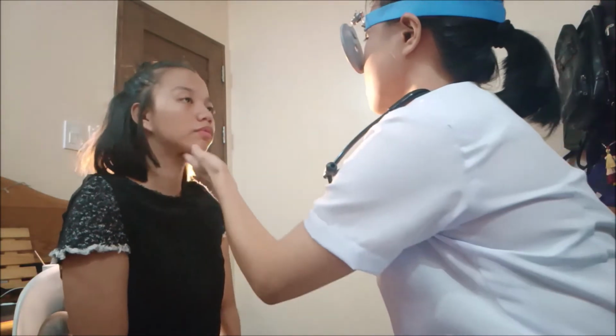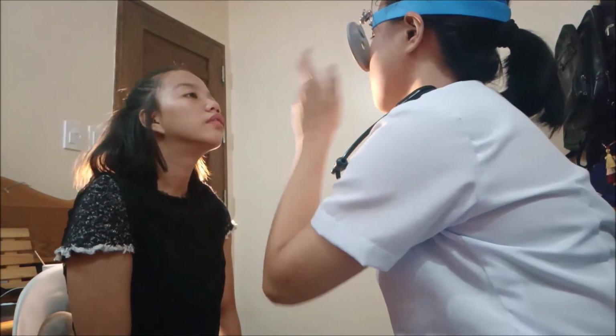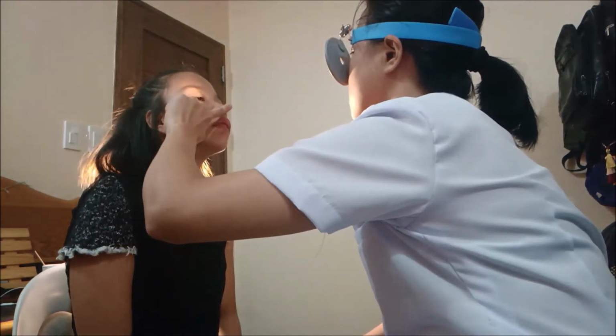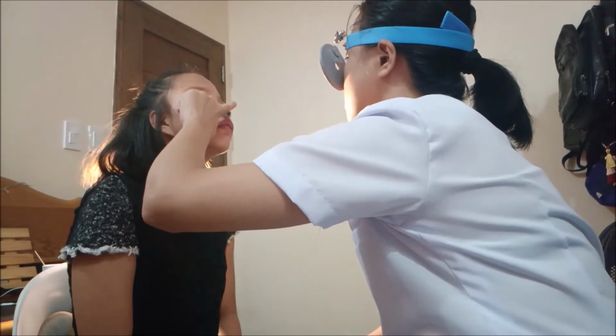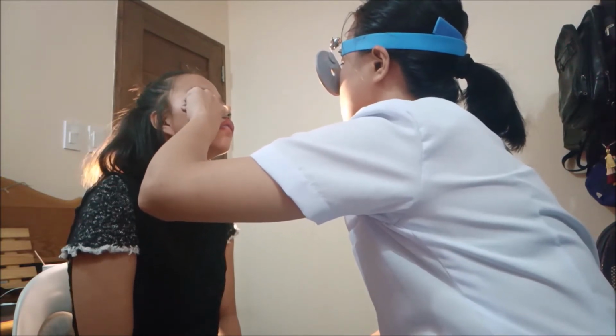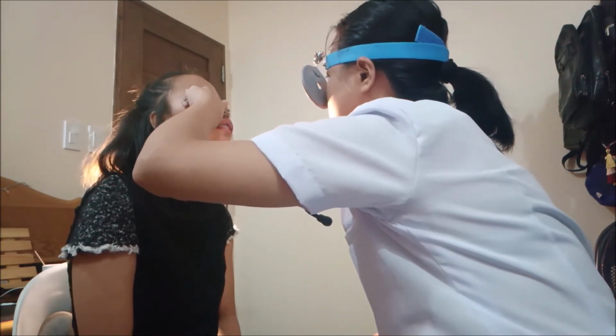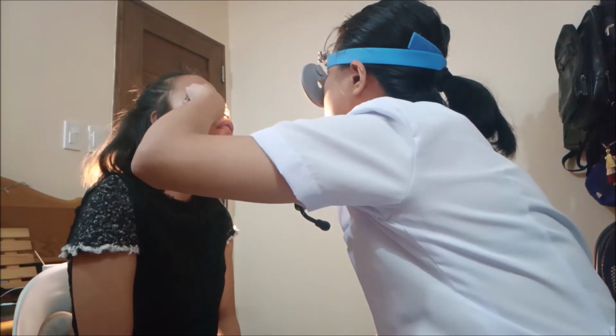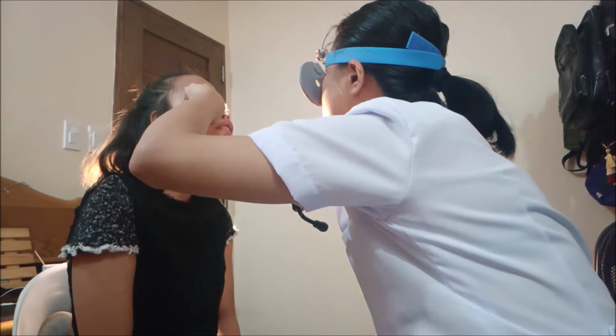We use anterior rhinoscopy to evaluate the nasal vestibule and anterior nasal cavity. With this, you will be needing a light source, head mirror, and nasal speculum. Instruct the patient to angle his or her head in a sniffing position. Gently insert the nasal speculum inside the nostrils of the patient. Hold it properly while bracing your index finger.